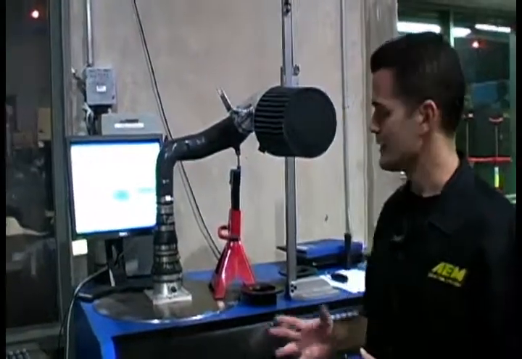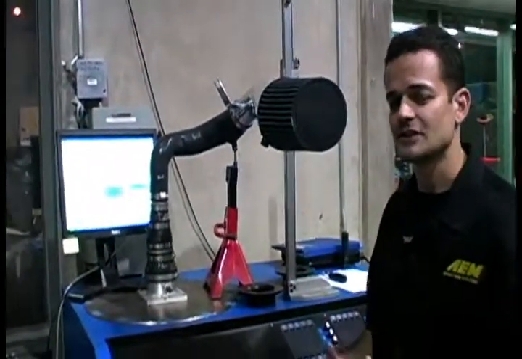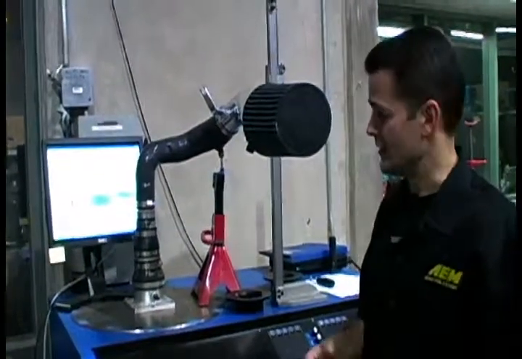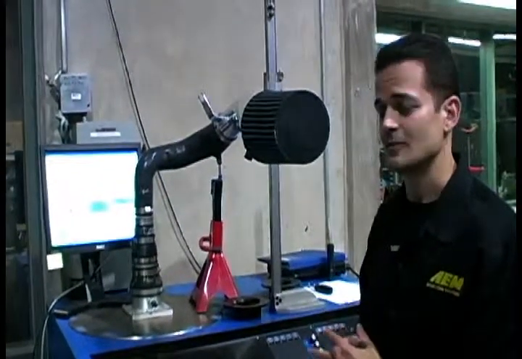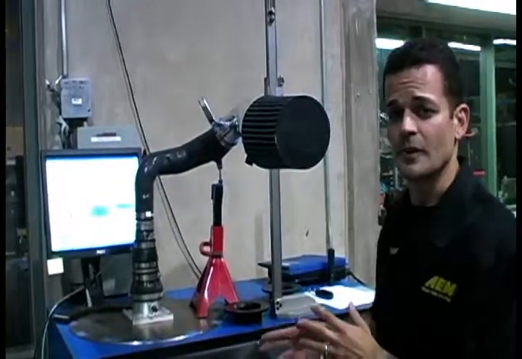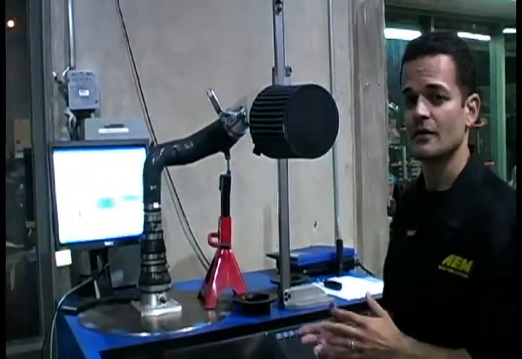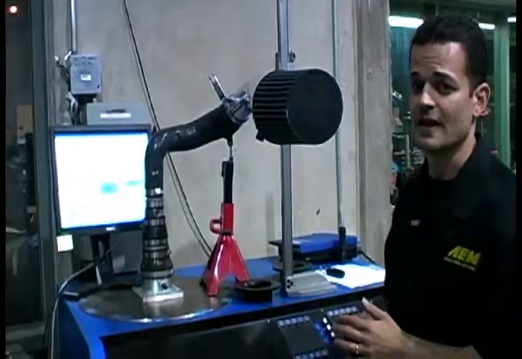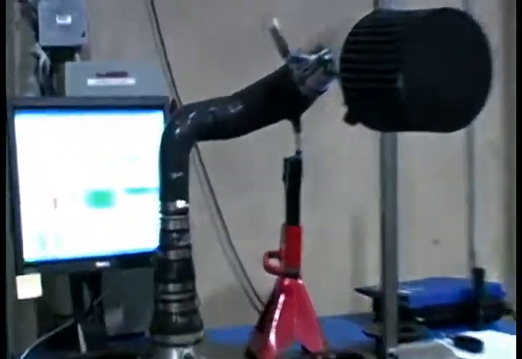So what we're going to do here today is demonstrate the relationship between airflow and vacuum through our cold air intake system on our flow bench. What I'm going to do is get the flow bench up to 300 CFM, and we're going to take a look at the vacuum through the system. Here we go.